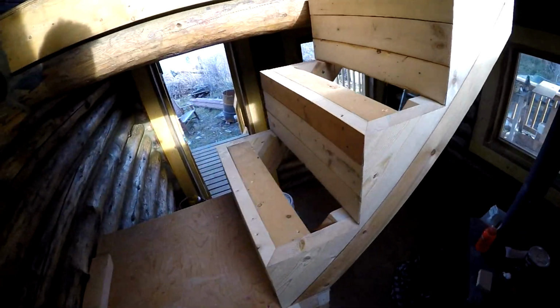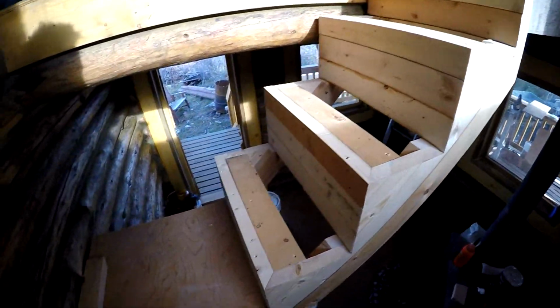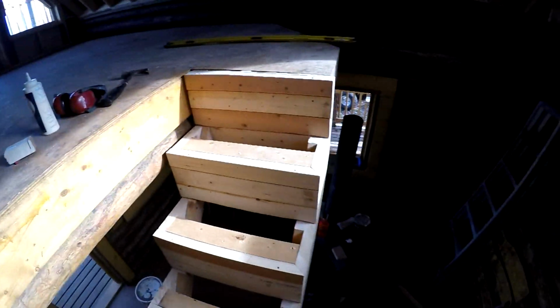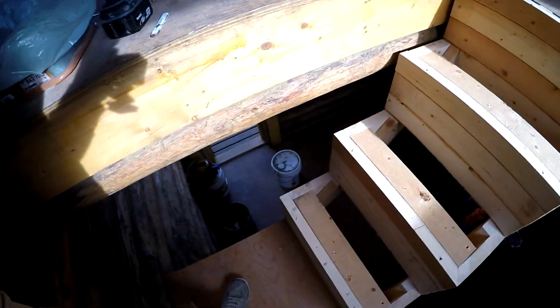So yeah, these ones were better. I actually cut at 45 this time. It's pretty sweet. It's cool to have little stairs up here now.